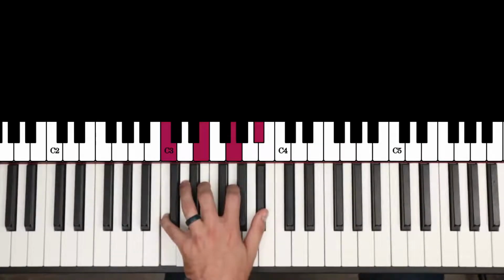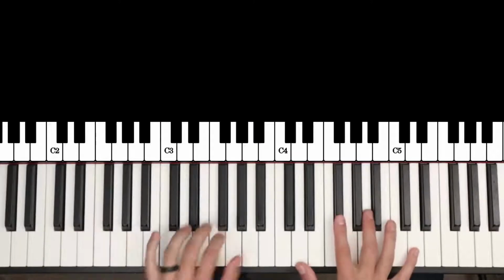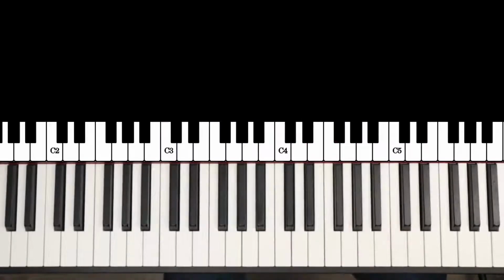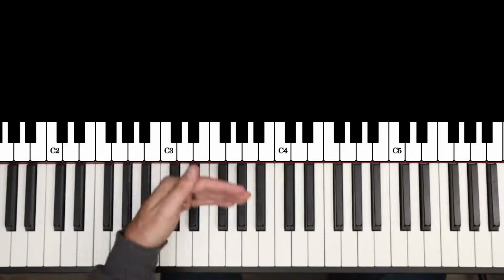So that's a slight difference, maybe how it might be used in jazz, or even classical composers like Debussy or Ravel would just use it as a color chord. It's just for its own sake. It just sounds nice. It doesn't have the same function anymore.